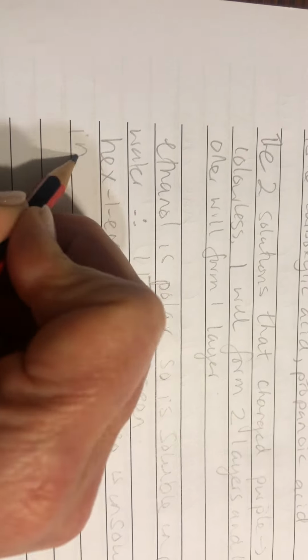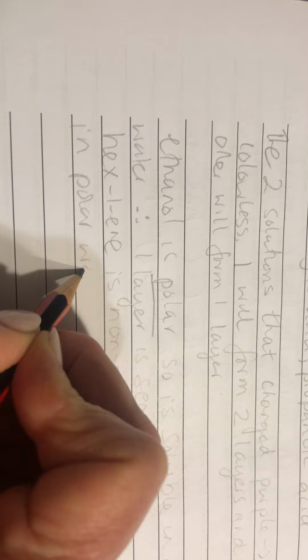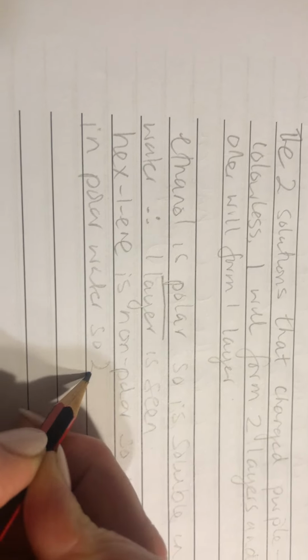Hex-1-ene is non-polar, so is insoluble in polar water, so 2 layers are seen. Okay, so that's our procedure.